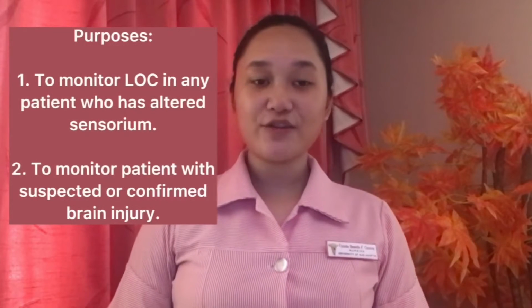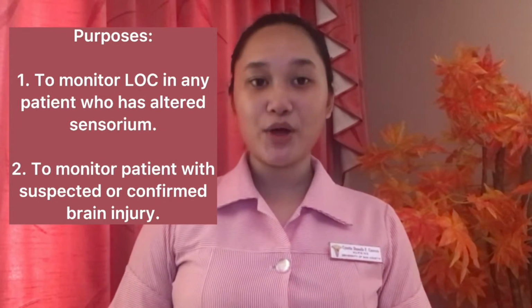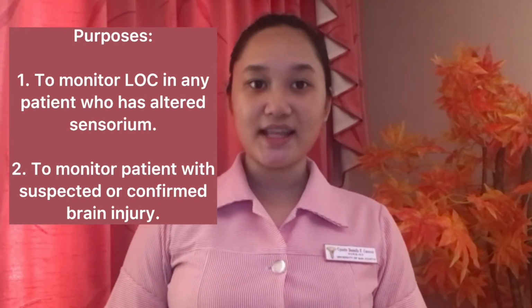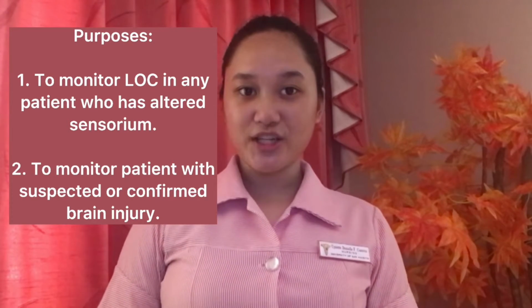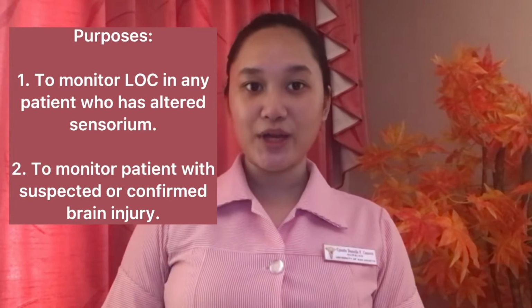The purposes of the Glasgow Coma Scale are to monitor level of consciousness in any patient who has altered sensorium, and to monitor patients with suspected or confirmed brain injury.